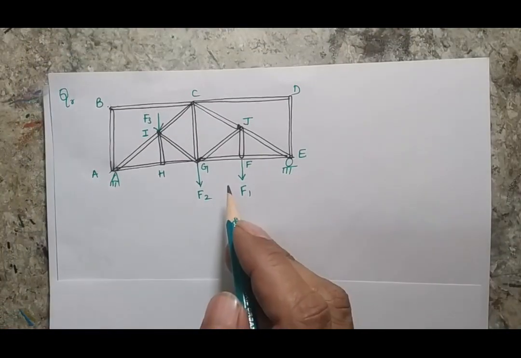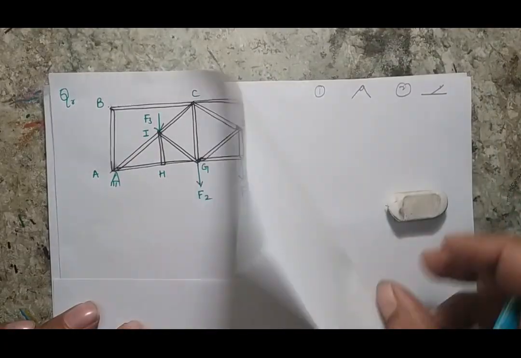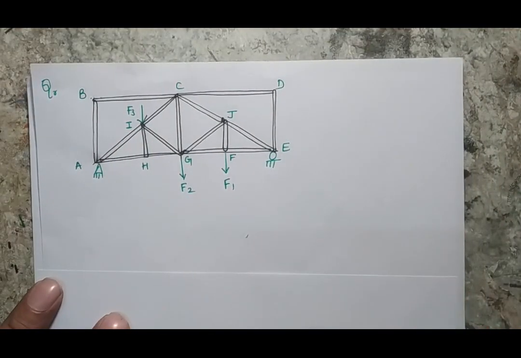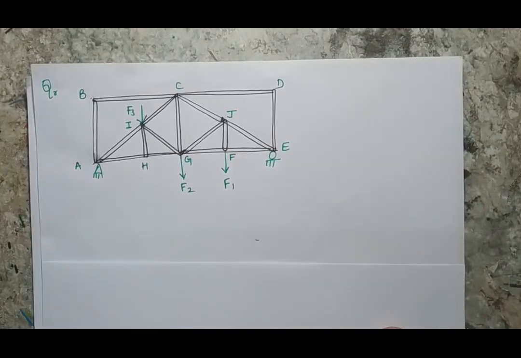Here is the one problem. I am not going to solve it, I am only going to explain how you can identify the zero force member. So can you tell me which members will be the zero force members here?